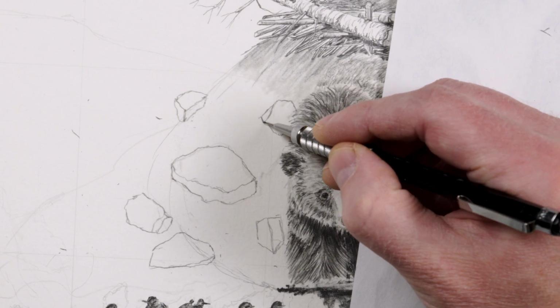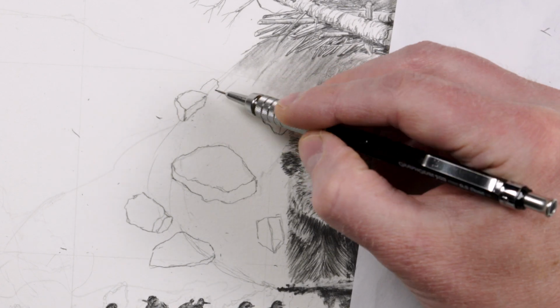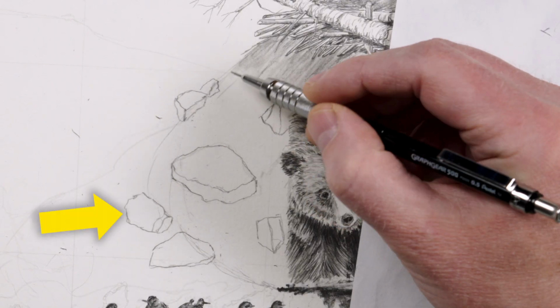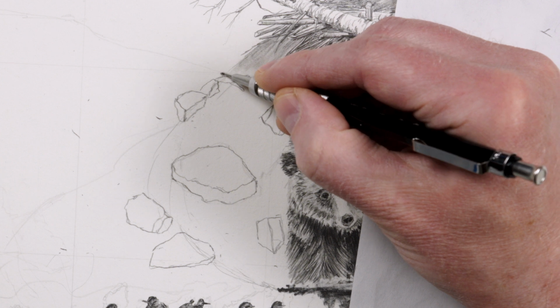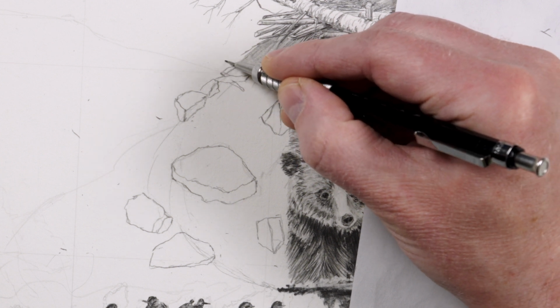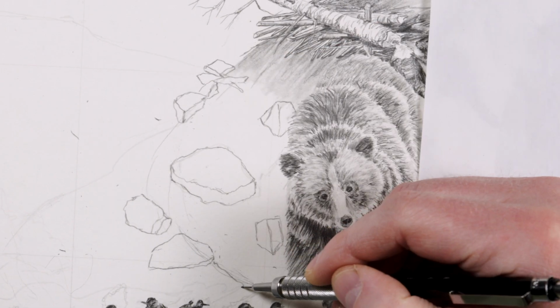The other reason I like to sketch in the rocks first here is because it defines the edge of the river. I don't want just a perfectly smooth edge of the cascading water here. I want a nice organic feeling edge to match the rocks that are in the middle of our cascading river here.